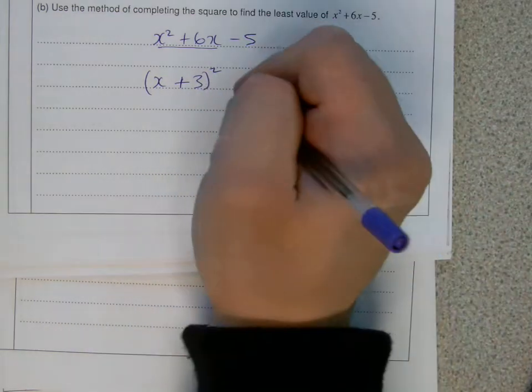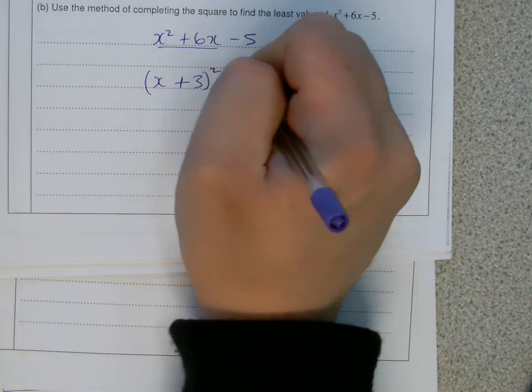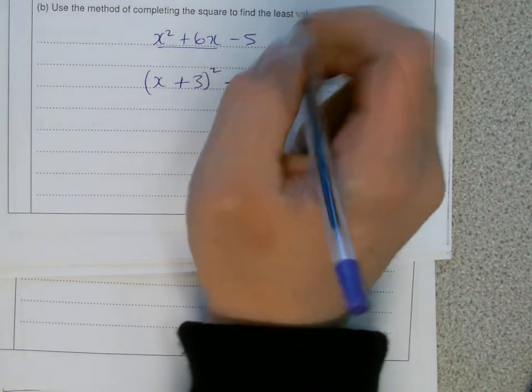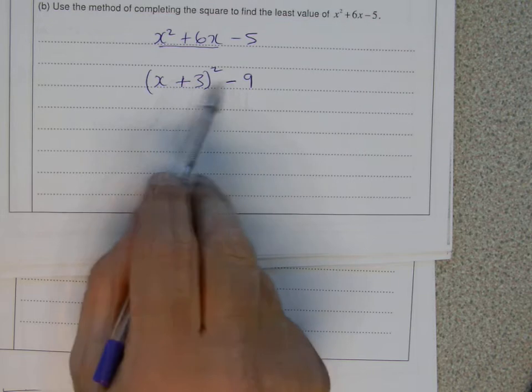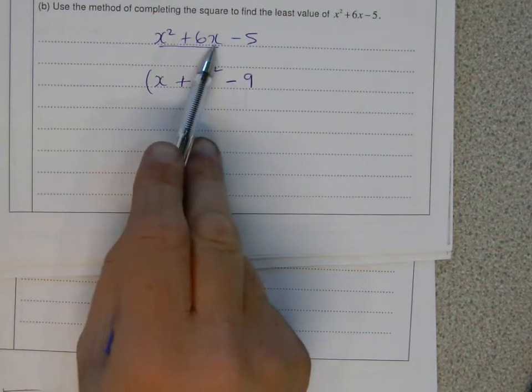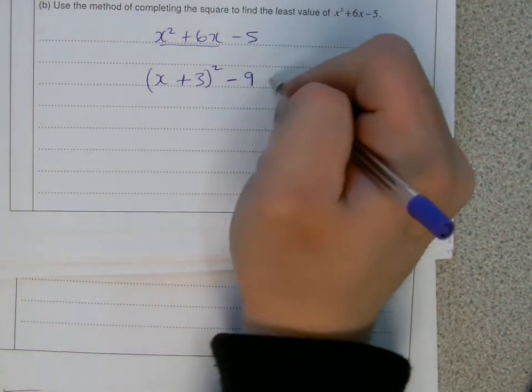So what I do then is I take away the 9, just to compensate. Then effectively this would give me x squared plus 6x. And then don't forget to take away the 5.